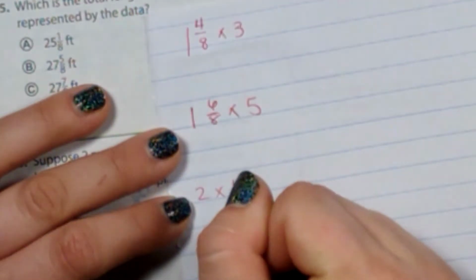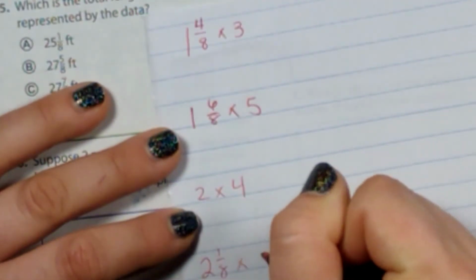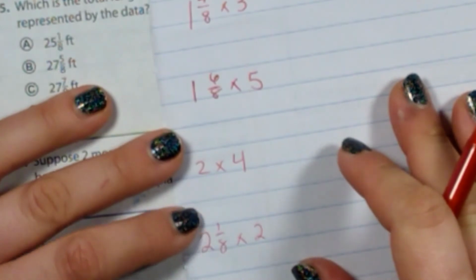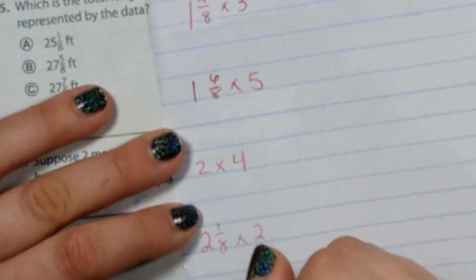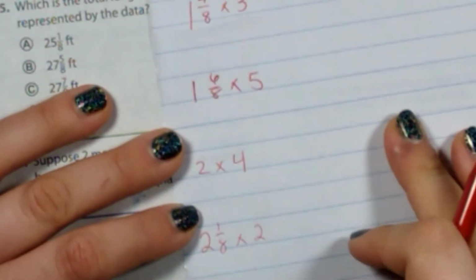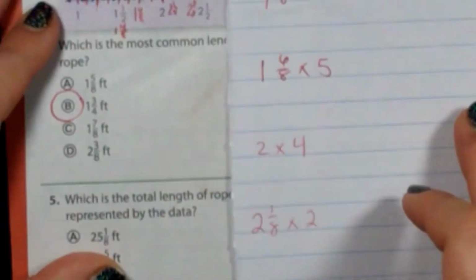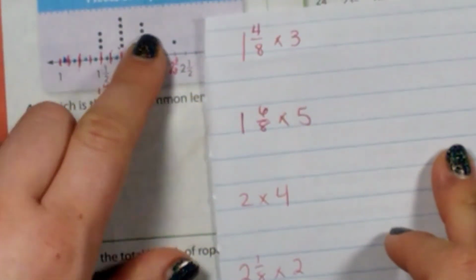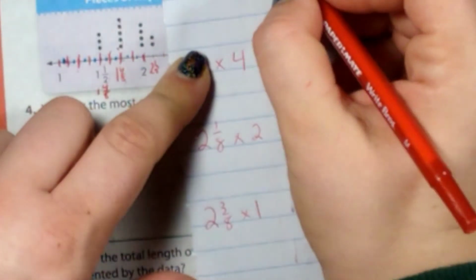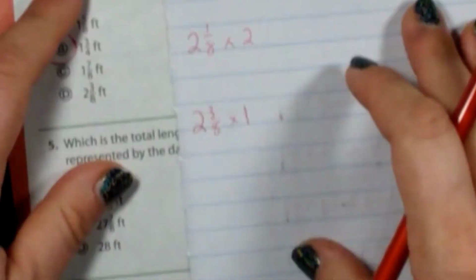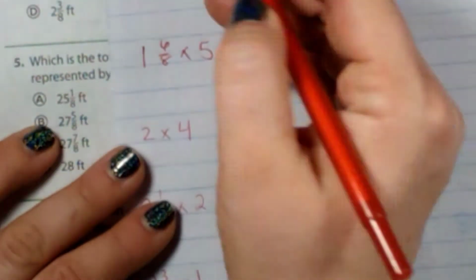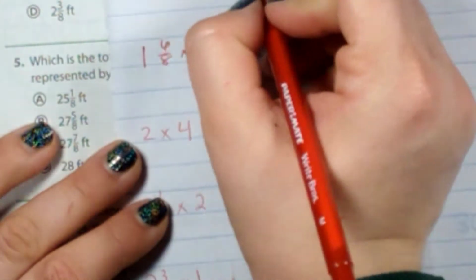2/8, 2 and 1/8 times 2. And then we have 2 and 3/8 times 1. Okay, so I went through all of the data here, and I just wrote how many dots appear above each. And now I'm going to solve. I have to turn these into improper fractions.